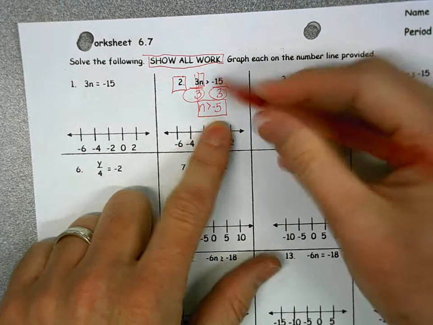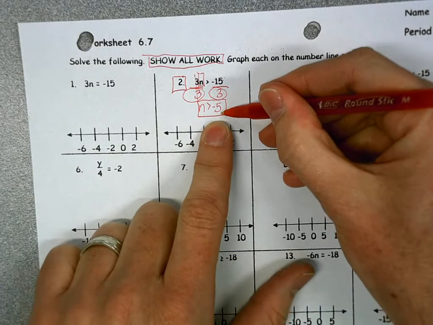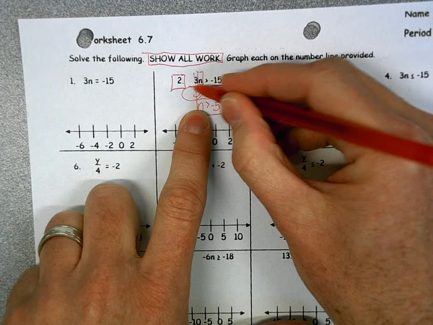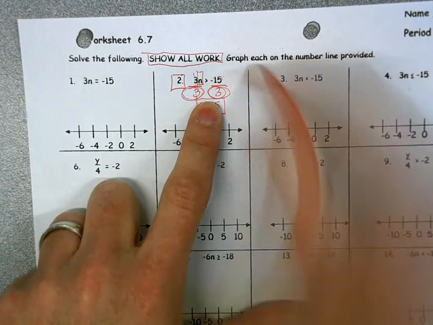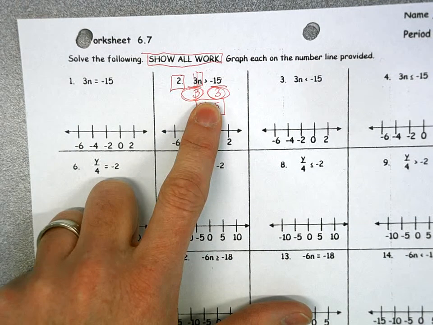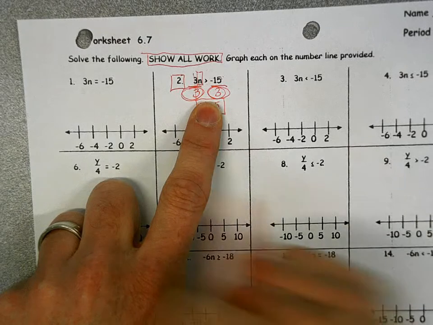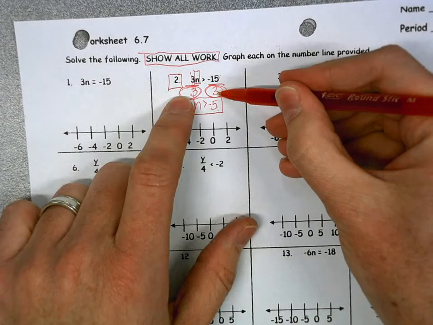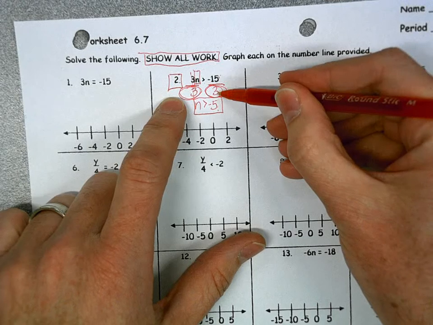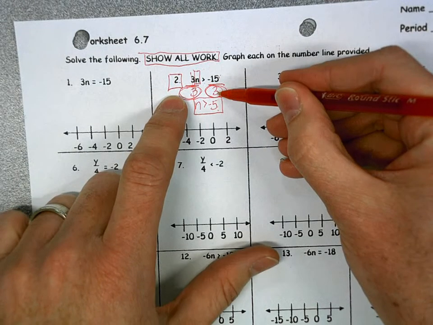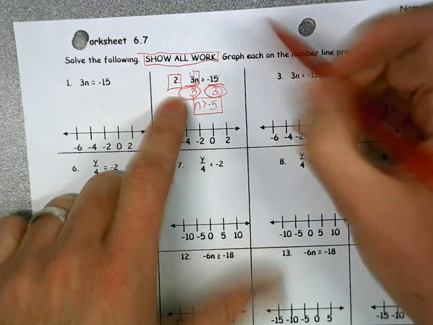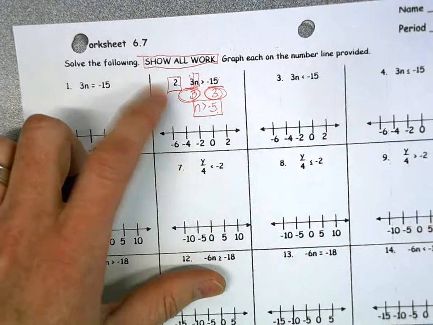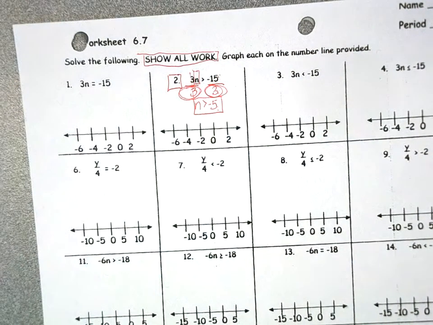But wait, you're saying, but look at, the answer is negative 5. You're right, it doesn't matter if it's here or here. What matters are these two numbers. We only reverse the sign when we multiply and divide both sides by a negative number. Okay, that's the number we're looking for. So be careful on that. All right, we're going to do another one here in a second, and then we'll write the steps. What I want you to do right now, spend 30 seconds, copy that down on your homework. Go.